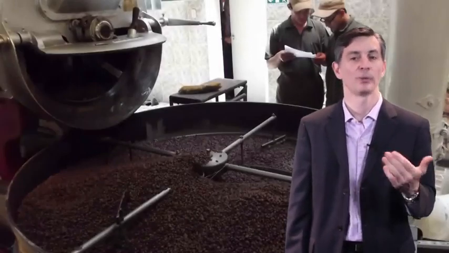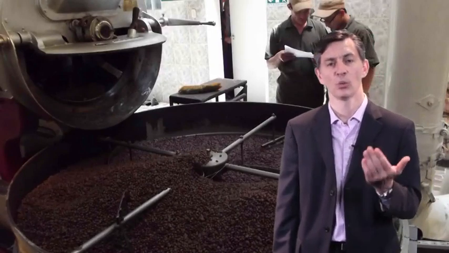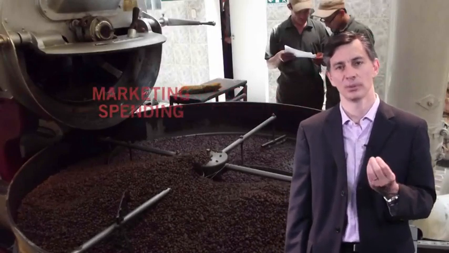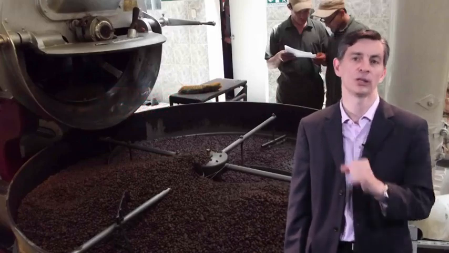And why is it important to estimate the demand? It's very obvious, right? Not only do you have to prepare a factory to be able to serve that demand, but you also have to determine what's the amount of marketing spending that you're going to put behind this product to be able to fuel its growth.